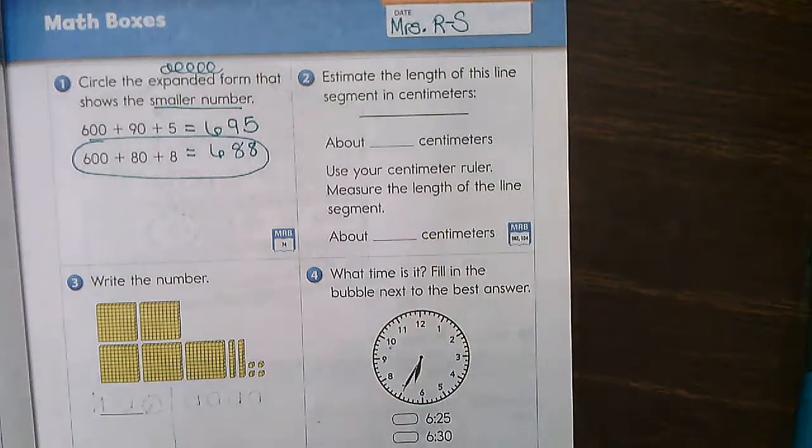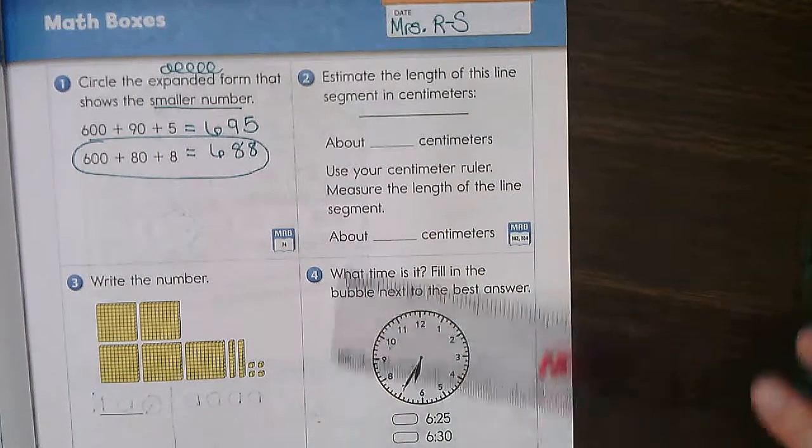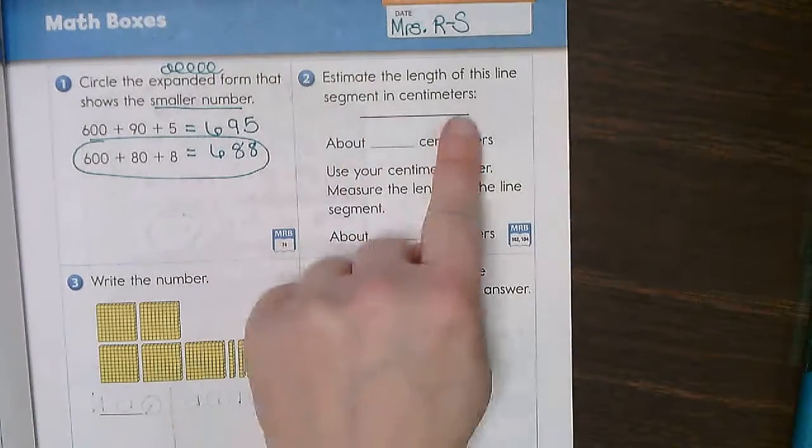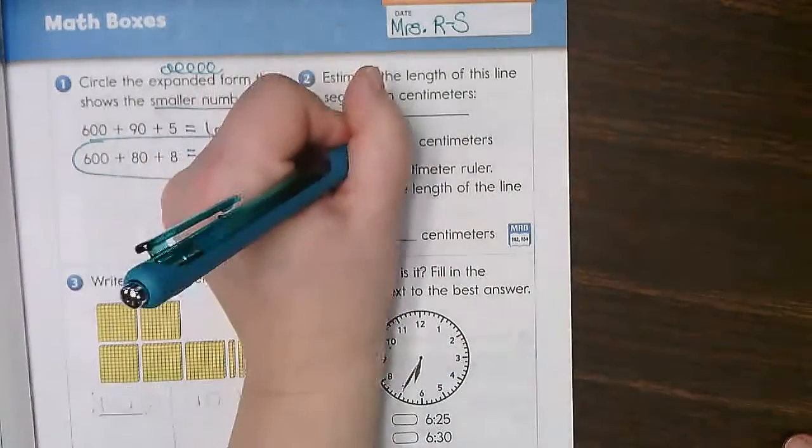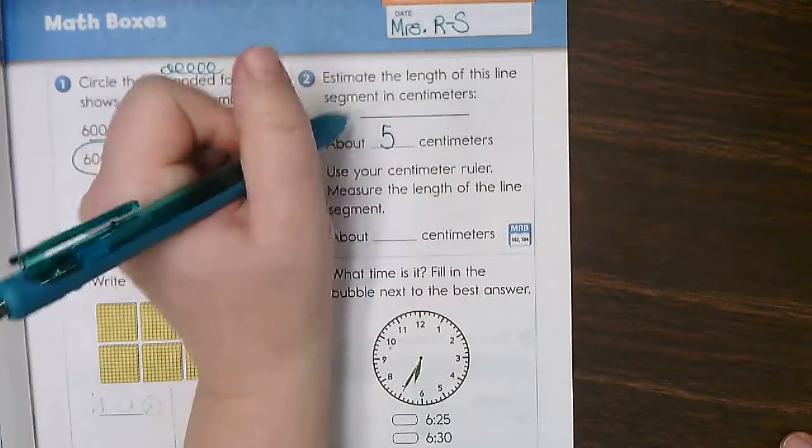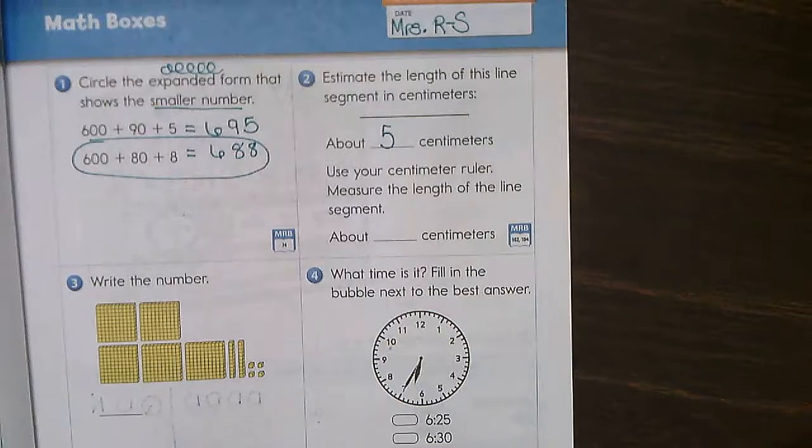All right. And estimate the length of this segment in centimeters. Well, let's see, that's about 2 inches. I'm going to say it's about 5. Centimeters are about the size of the cube. Now, if I was doing this electronically, I couldn't measure it, but I do have it.